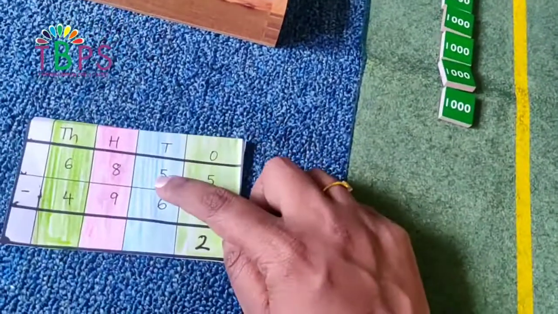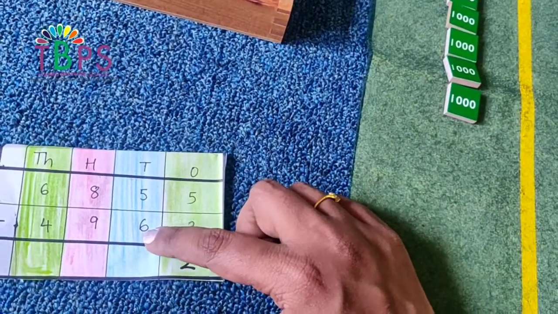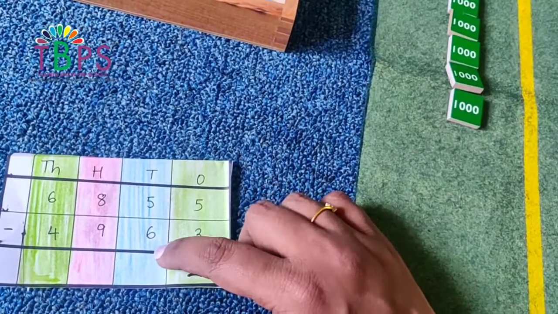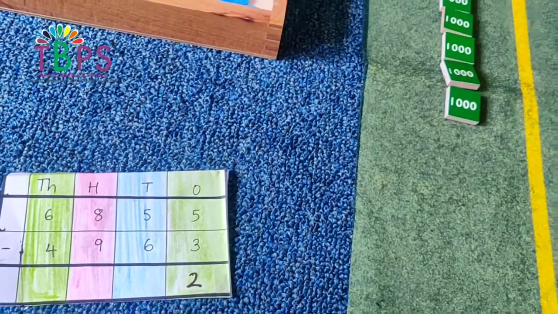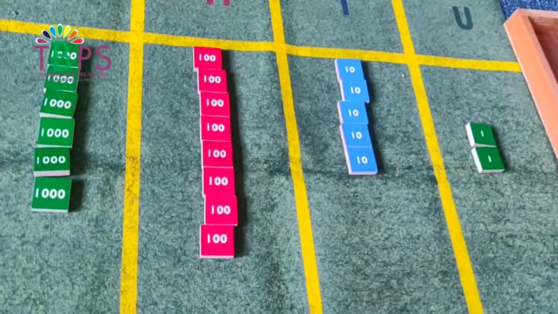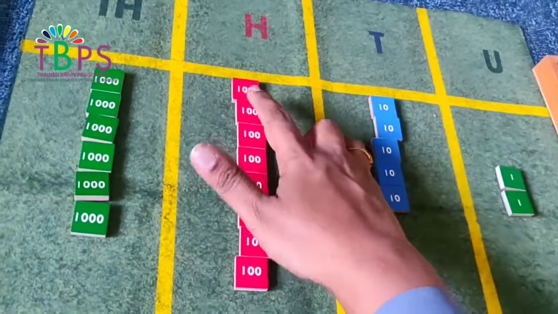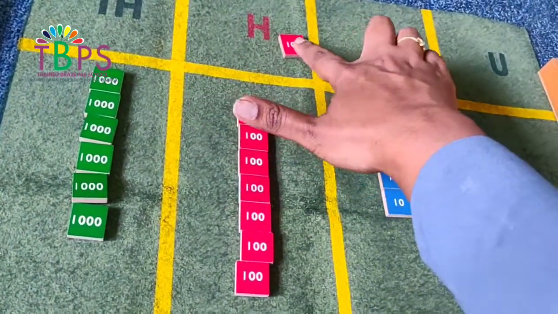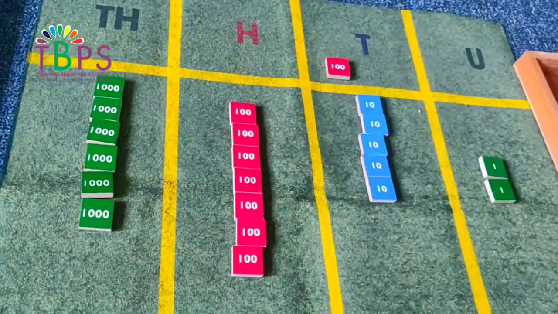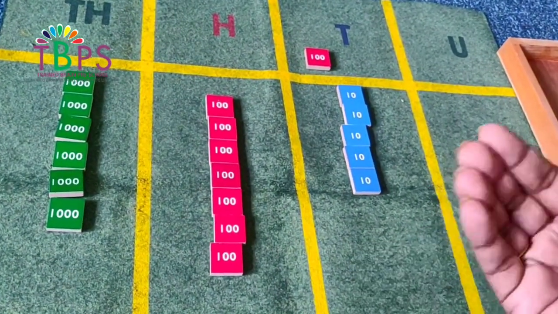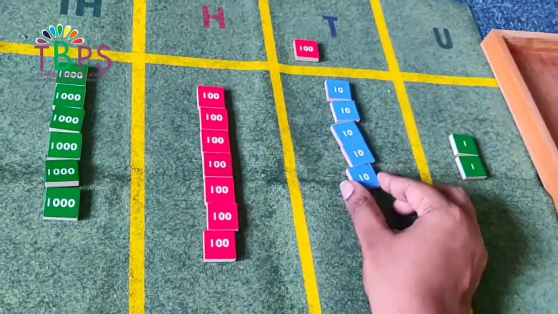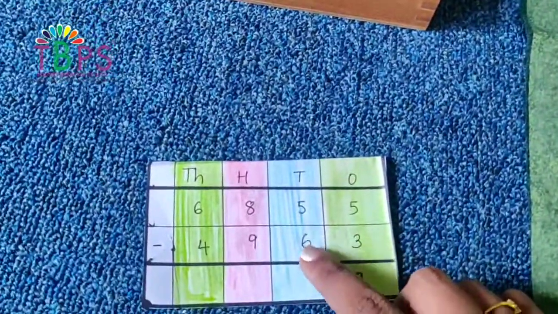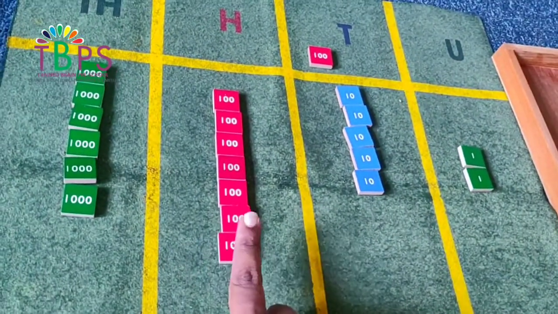Now we have 5 tens and we have to take away 6 tens from 5. But since 6 is a bigger number than 5, we will not be able to take away, right? So what do we do? This is where the concept of borrowing comes. So we have to borrow one 100 from this. Since I cannot take away 6 tens, I have only 5 tens, 1 ten, 2 tens, 3 tens, 4 tens, 5 tens, but I have to be taking away 6 tens, so I don't have it. So that's the reason I'm going to be borrowing from my 100.